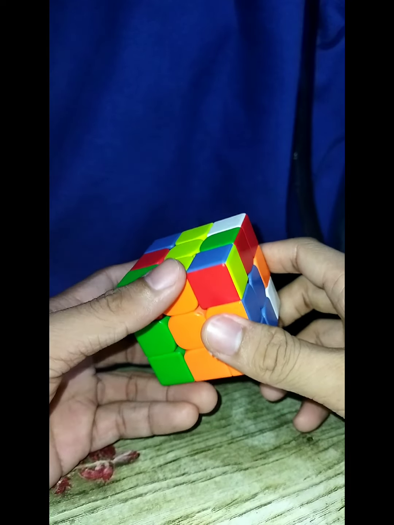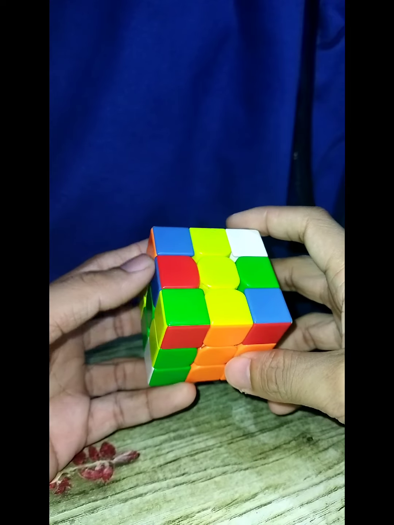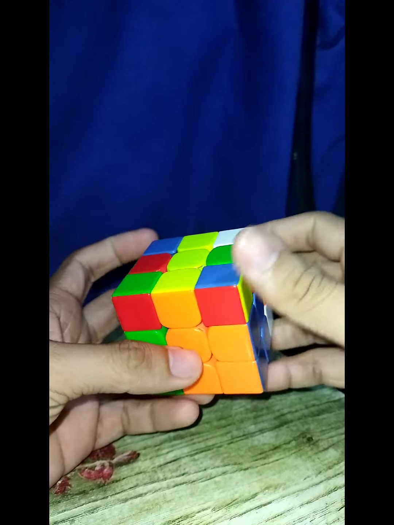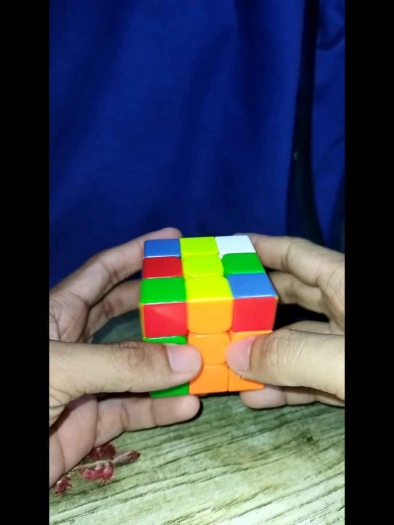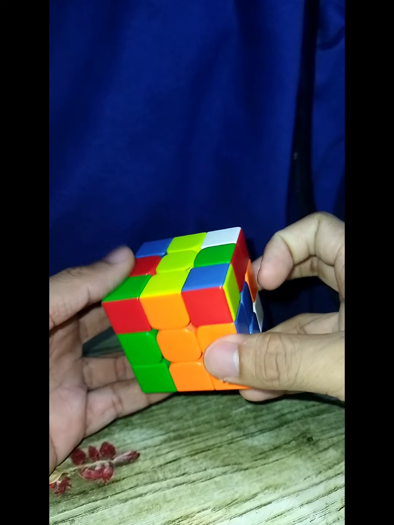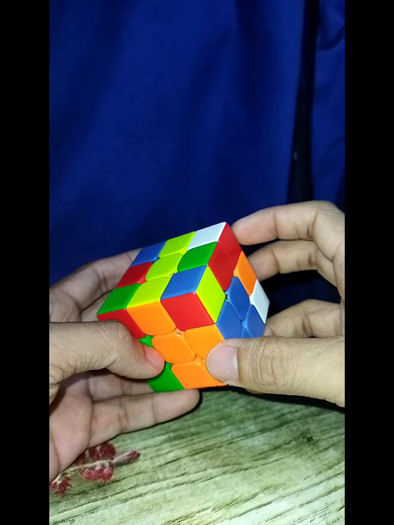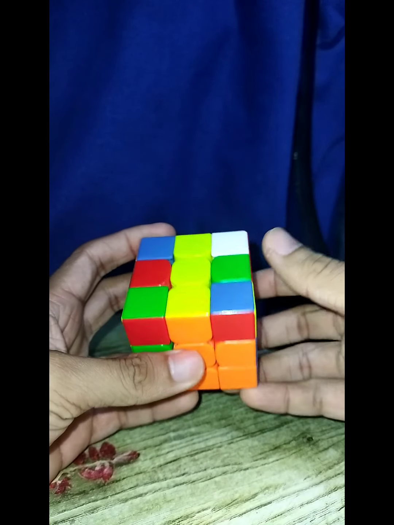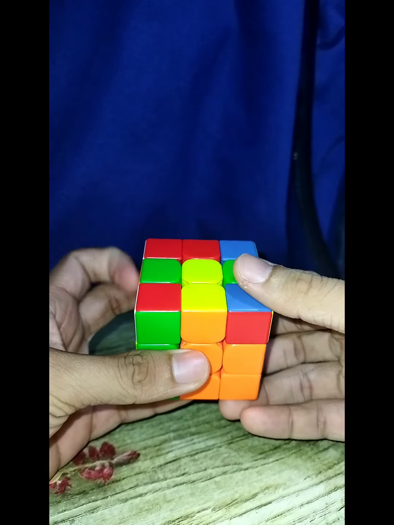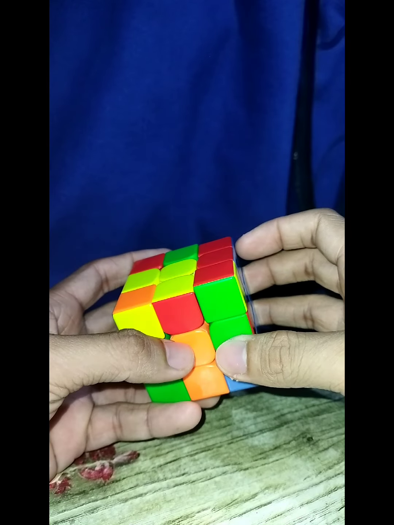So while doing the algorithm for the first pair, I already noticed that my second pair will be blue and red. So no need to rotate the angle from here, because you already know the F2L case by looking at this side of the cube. So what I'm going to do is U2, pair them up, and insert at the back right slot.